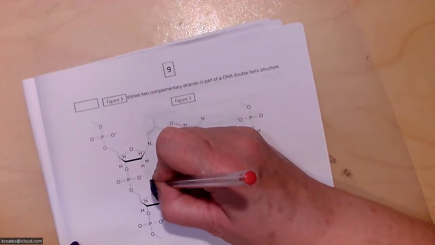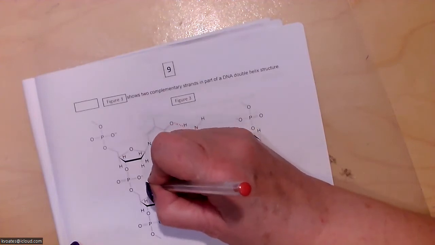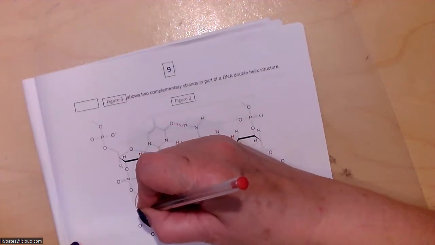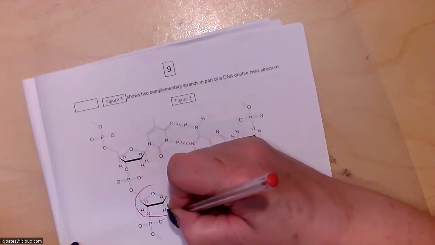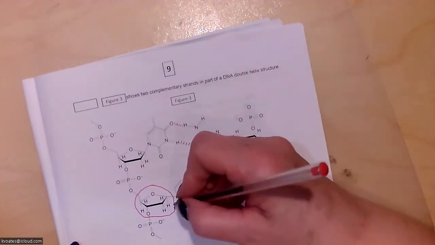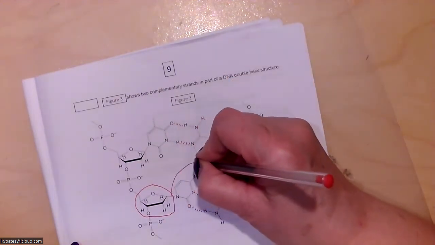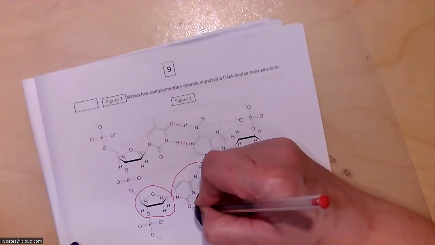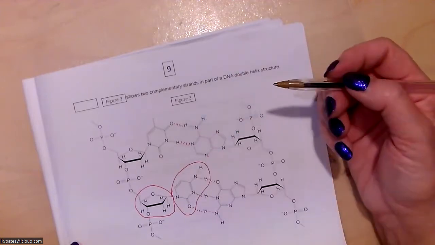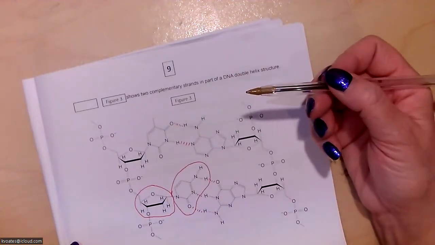So it's this part here. And this part here. And which phosphate group are you going to take?